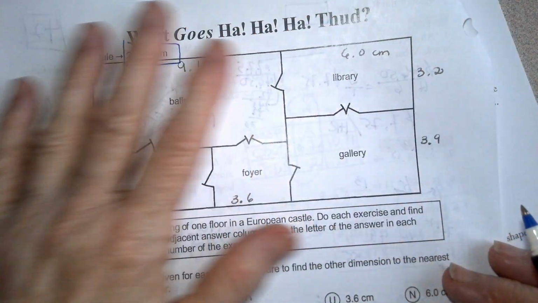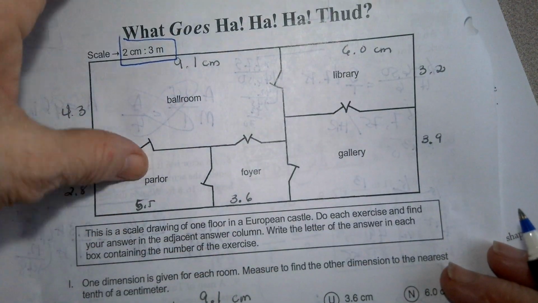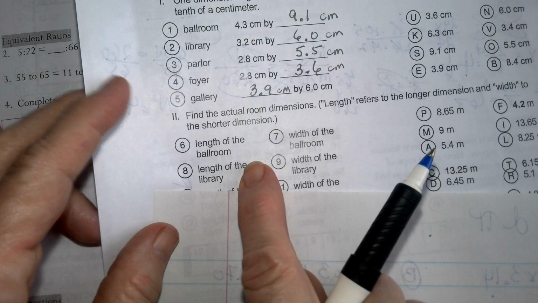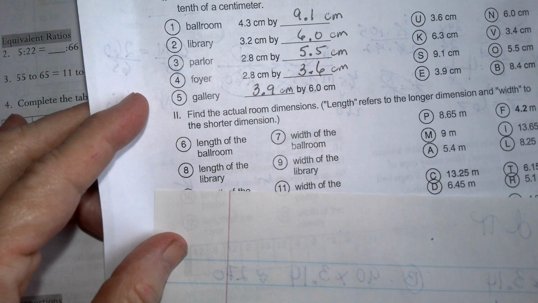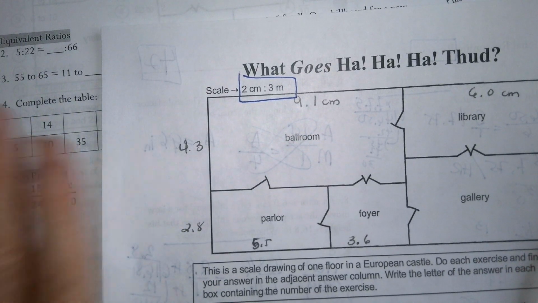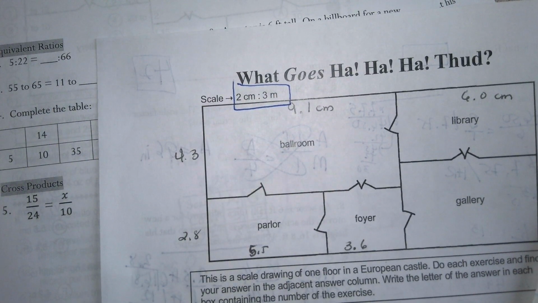This is the map of this, maybe it's a museum or whatever, or a little gallery, and this is what it is. So, first of all, it says, find the length of the ballroom. The first thing you need to do is, what is your ratio of the centimeters to the meters? 2 centimeters and 3 meters. So this is what you do for everything.